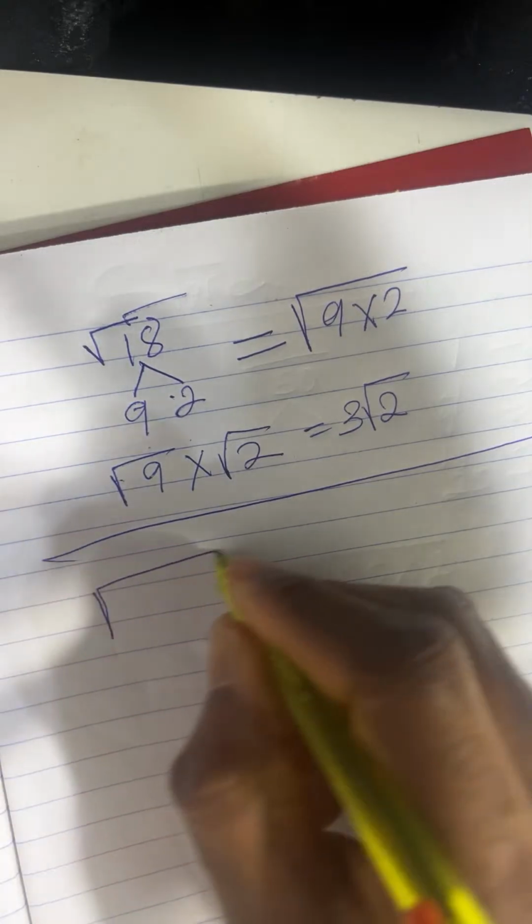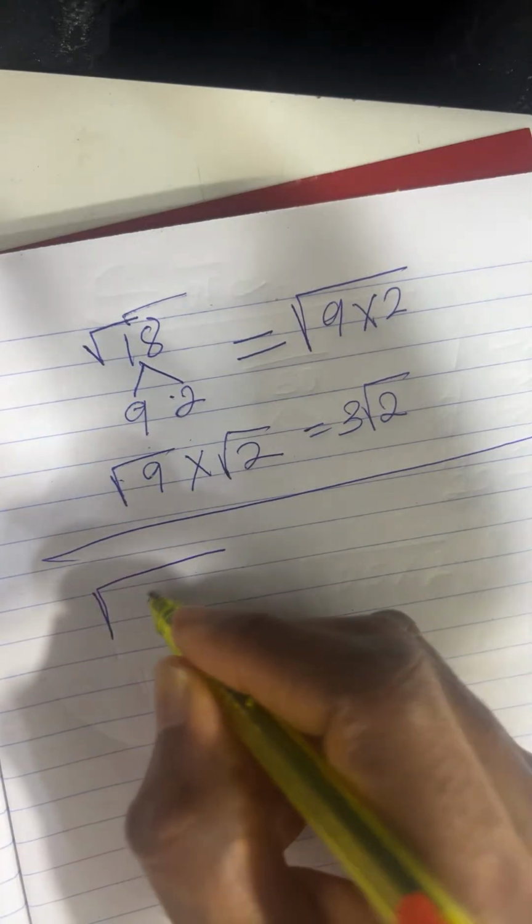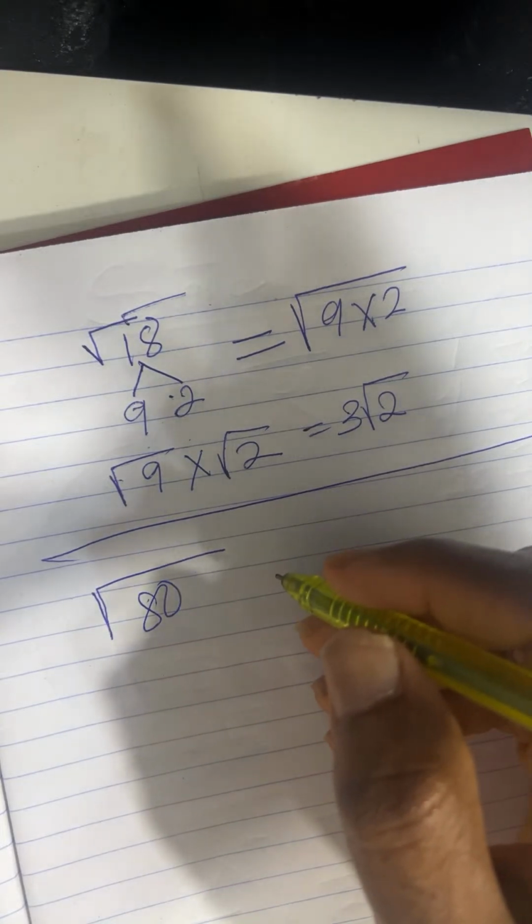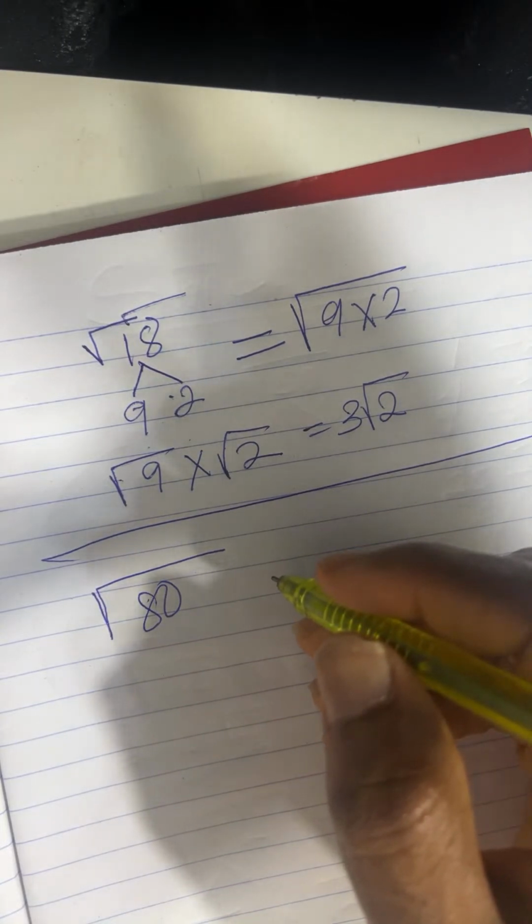Let's say we have the square root of 80. Okay? We have root 80.